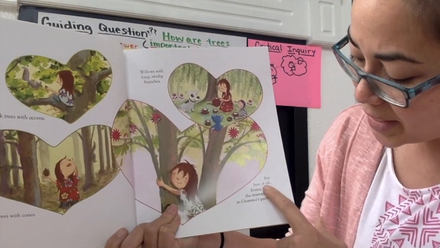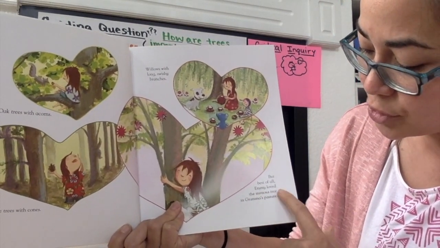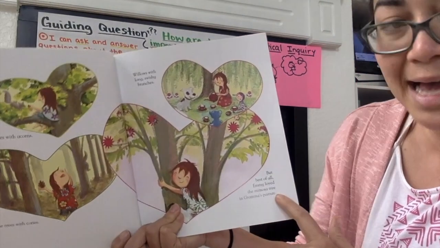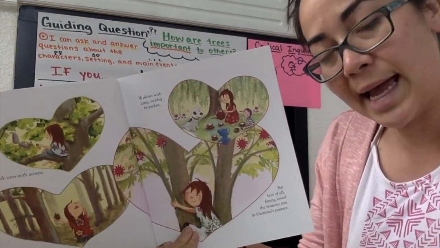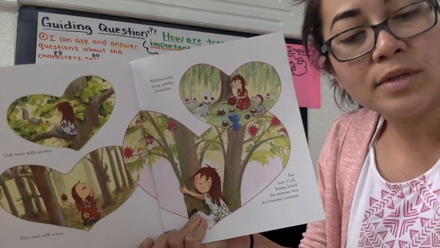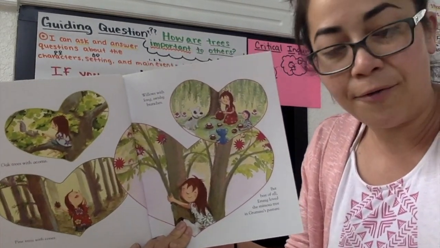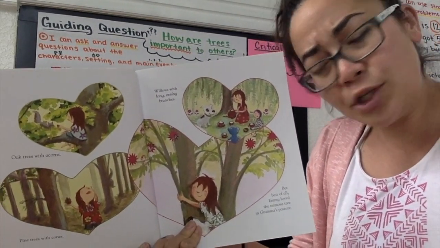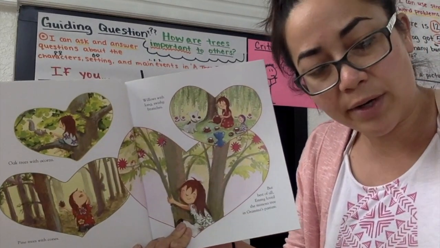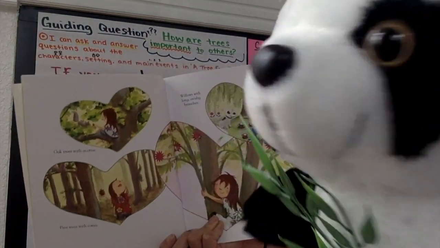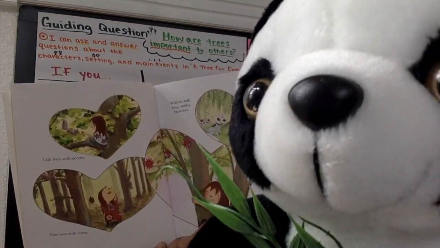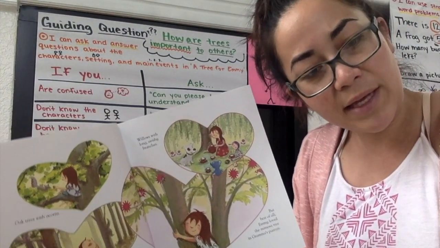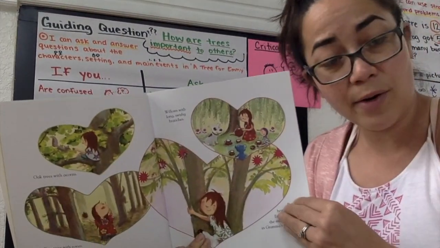It says, but best of all, Emmy loved the mimosa tree in Grandma's pasture. A pasture is kind of a big chunk of land outside that maybe cows and horses live on, kind of like a farm. Do you think that helps you better understand what's happening in the story? Well, yeah, it helps me understand where Emmy's favorite tree was. Oh, smart thinking. Keep using that critical inquiry.